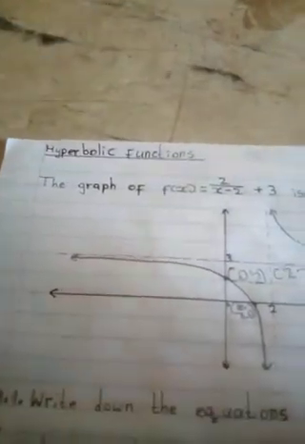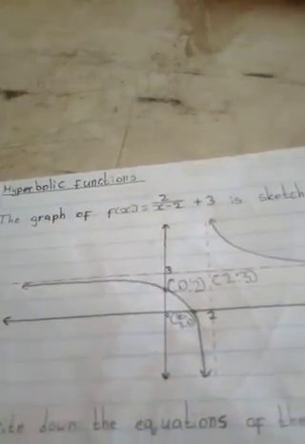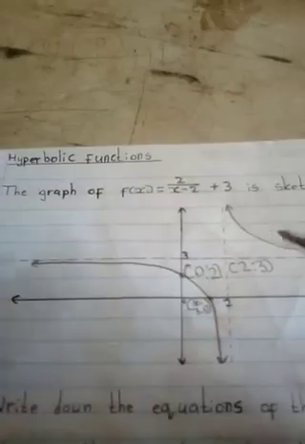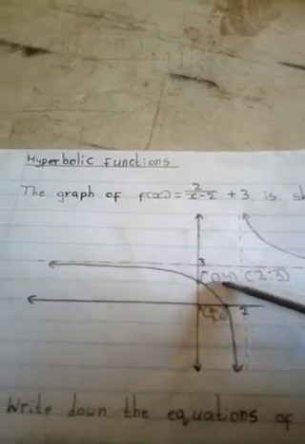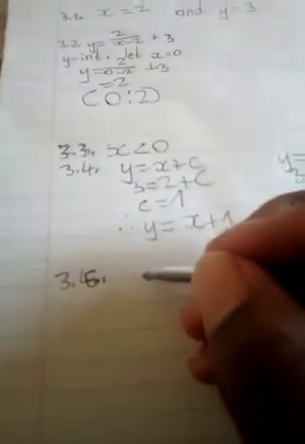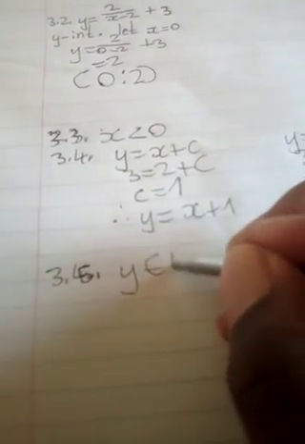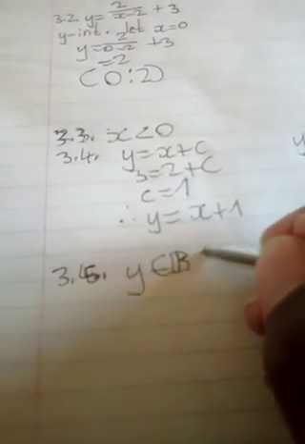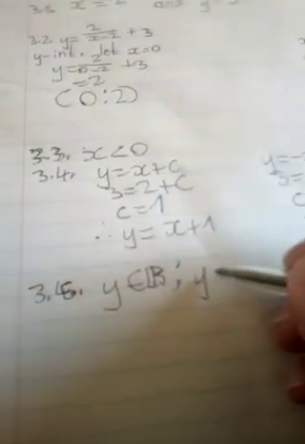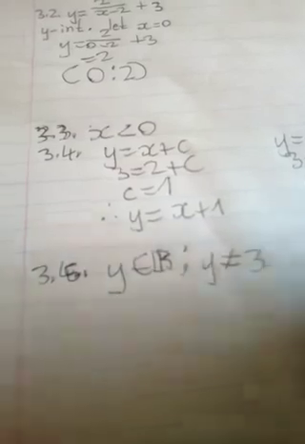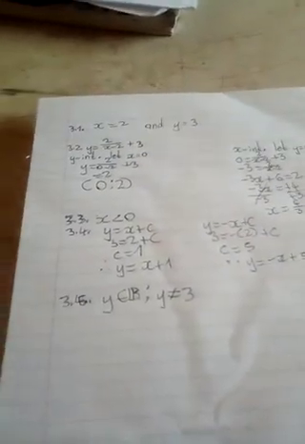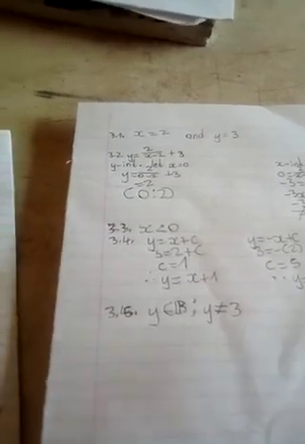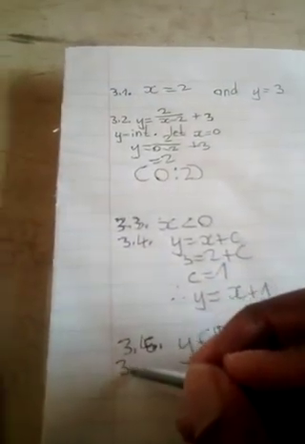The range of f. You can see that the y value of f here can be anything, but can never be positive 3. We can say y is an element of real numbers, of course, but y can never be equals to 3. That is your range there. And what about the domain? I know there are other ways to write the range, but I think this is the easier way. And let's do 3.6.